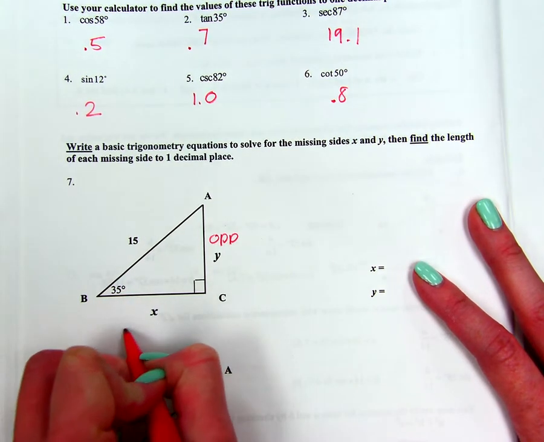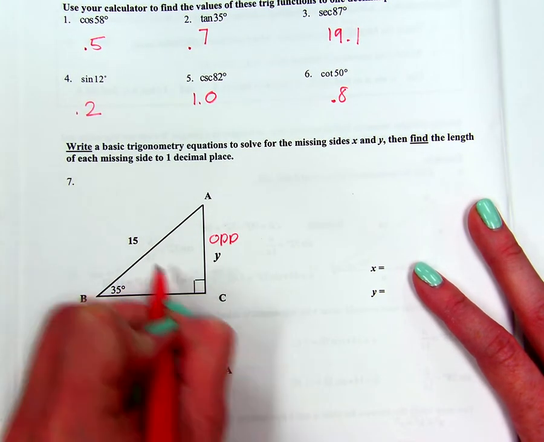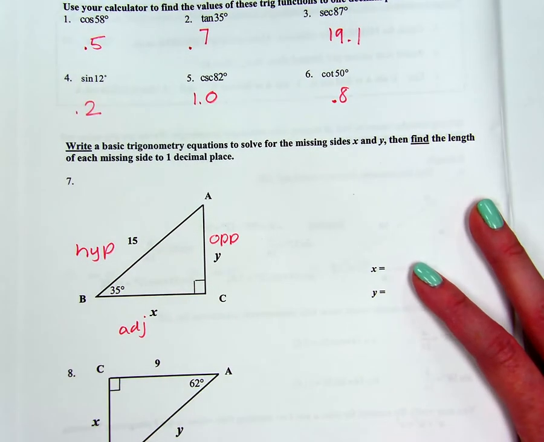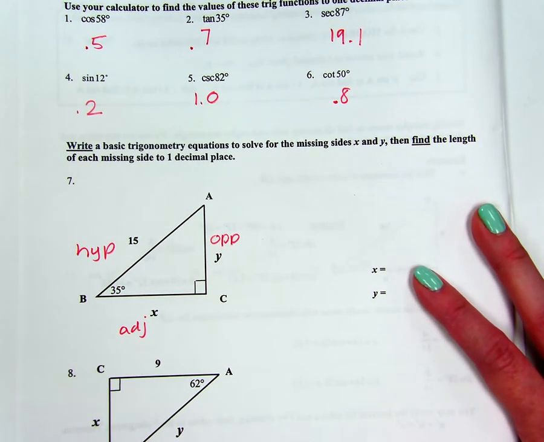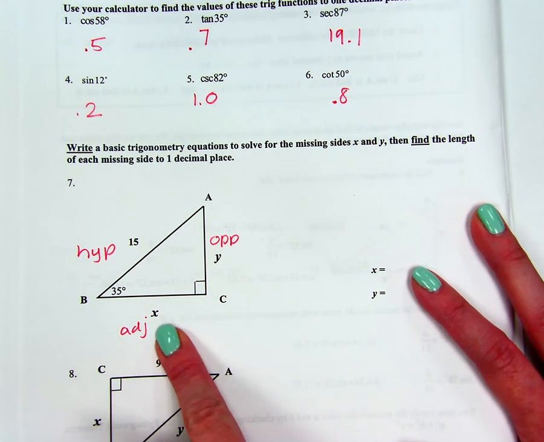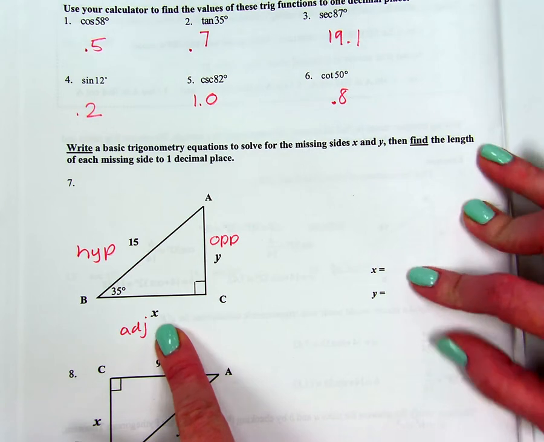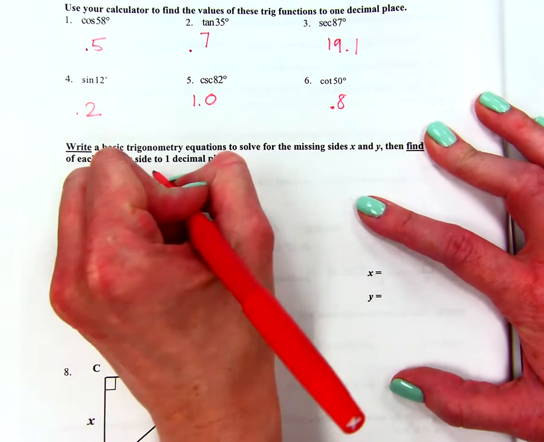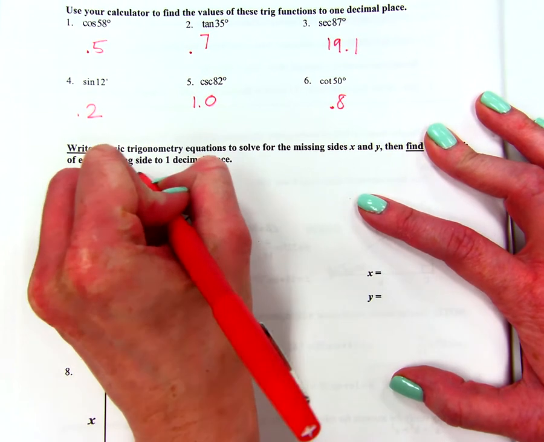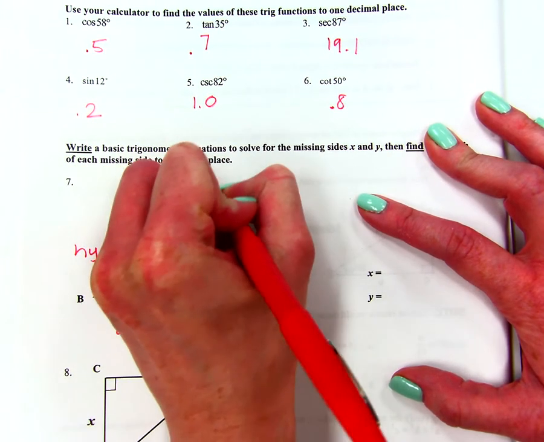Our x is going to be our adjacent, and across from our 90 is our hypotenuse. So we labeled our 3 sides. However, notice on this, we are only given one side, and we have 2 different variables. So we're going to use the information that we have on our sine, cosine, and tangent to solve for those. So we're going to do SOHCAHTOA.